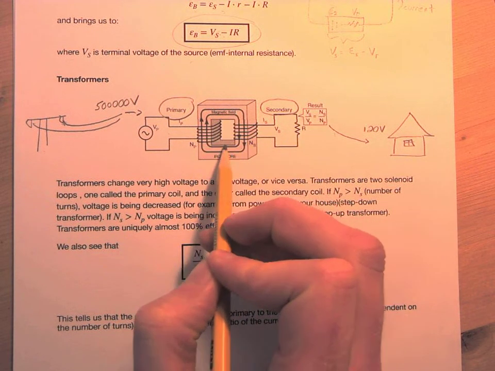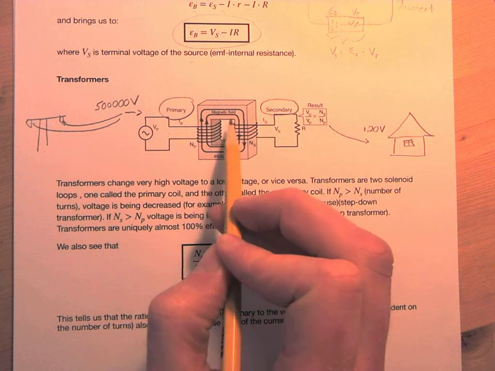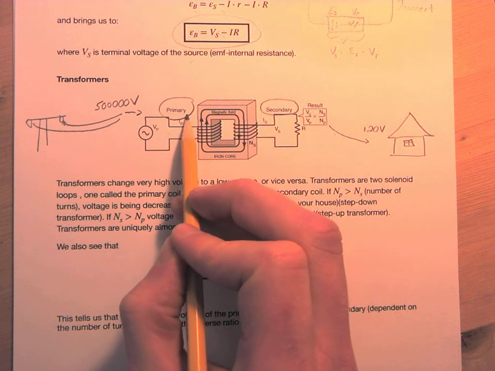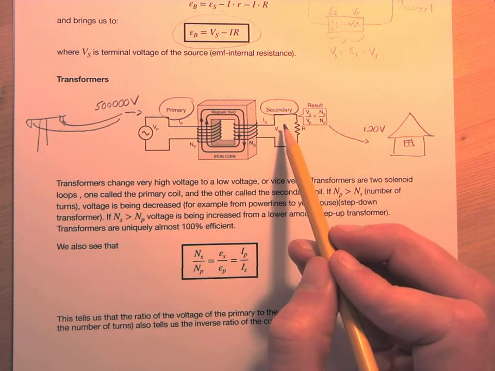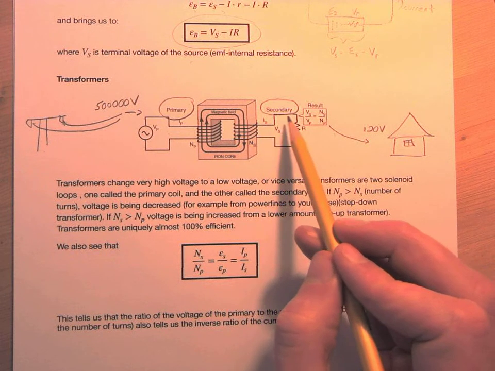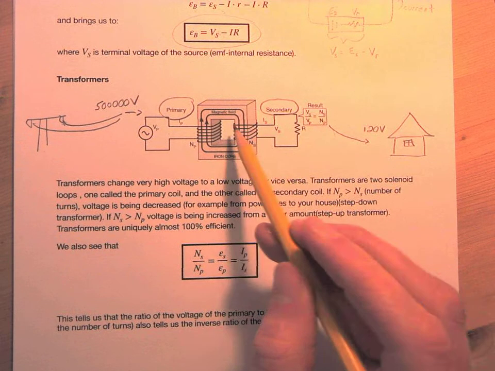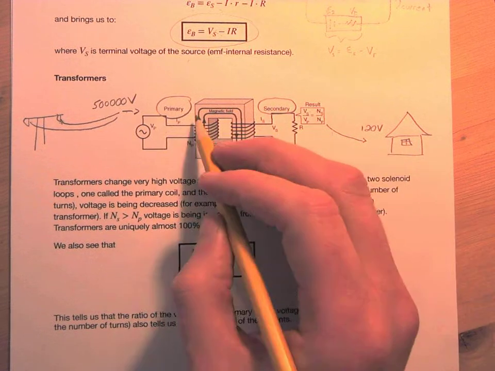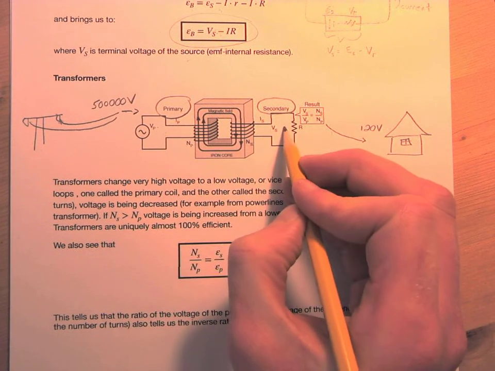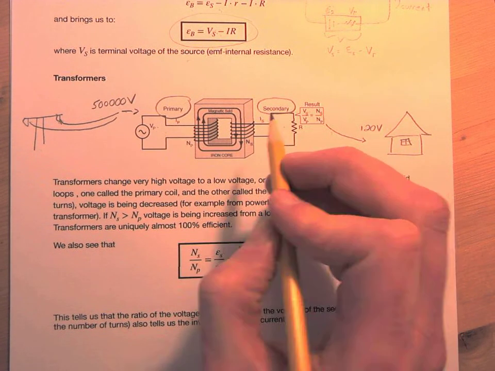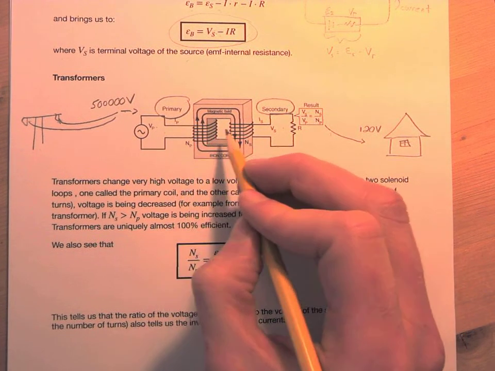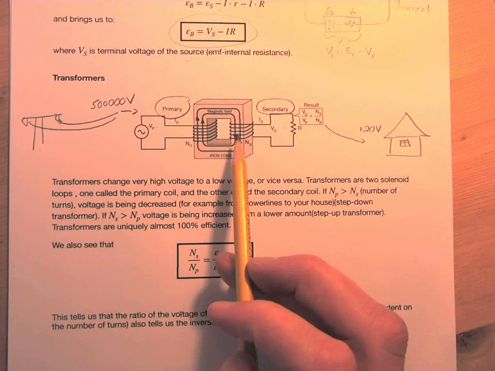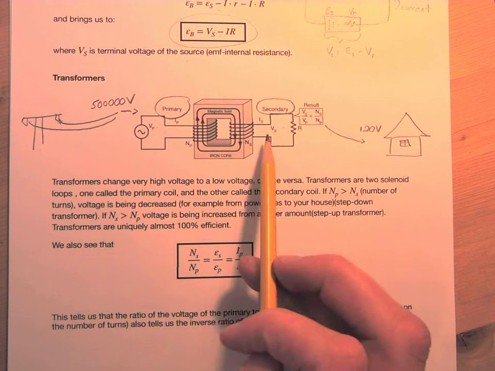And due to the magnetic field that happens in this core, essentially the number of turns in your primary side divided by the number of turns in your secondary side gives you a ratio, and that ratio essentially tells you how much the voltage changes from here to here. Okay, so all you have to do is control the number of turns you have around this core, and it'll tell you how much you want the voltage to drop or increase.